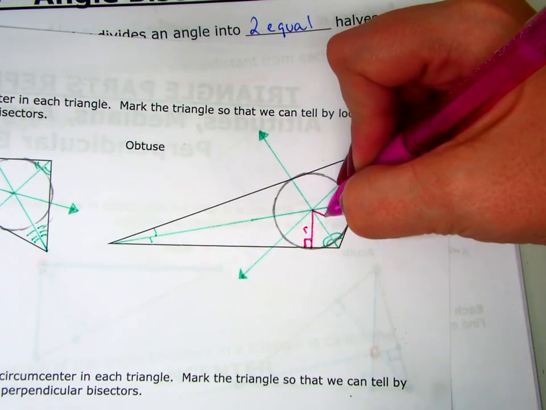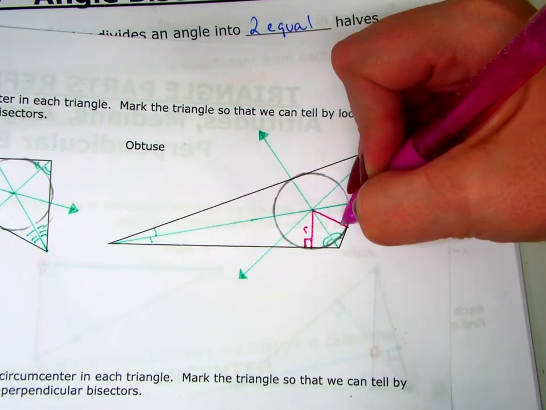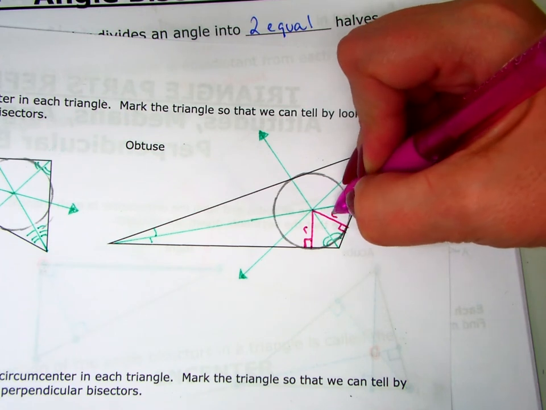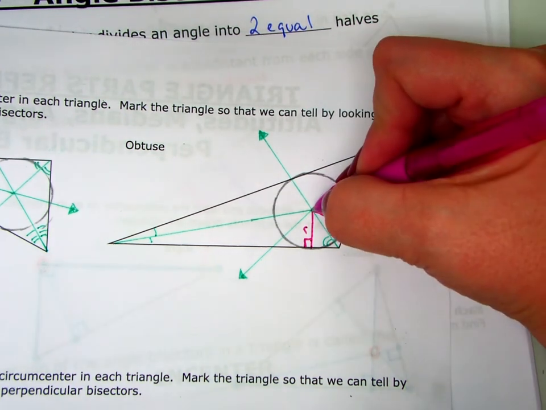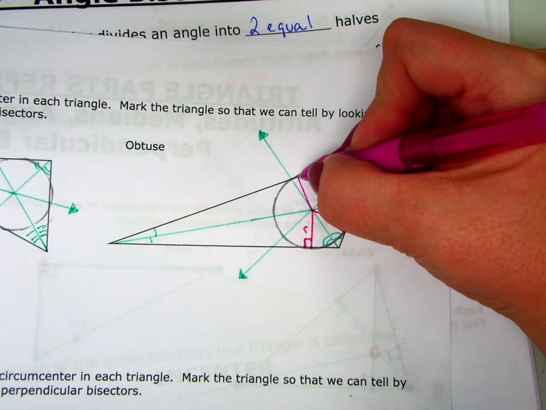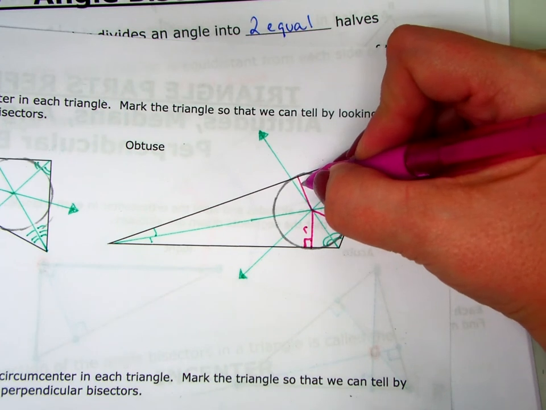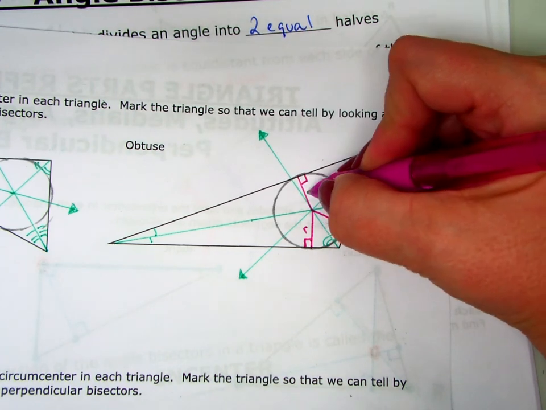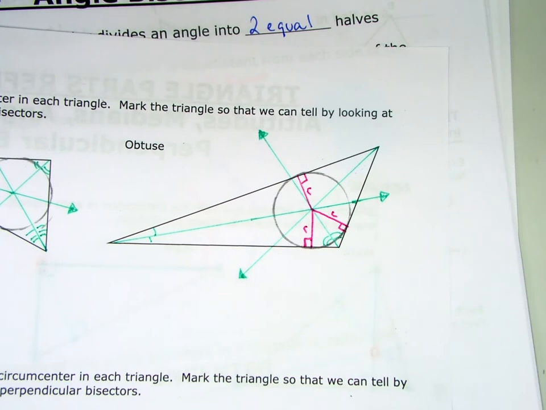And that distance, since it's the radius of a circle, is going to be equal every single time. Because they're all the radii. Does that make sense? Okay.